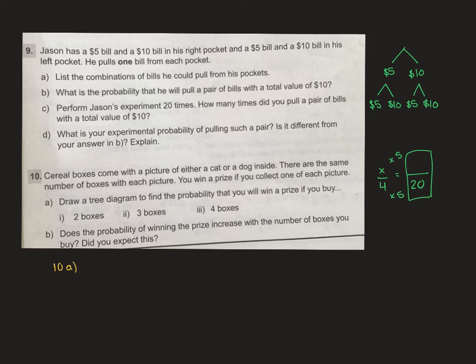So if we start, I'll do one for you. We've got 2 boxes. So, the first box, you can either get a cat or a dog. The second box, you can either get a cat or a dog. So you need one of each picture.